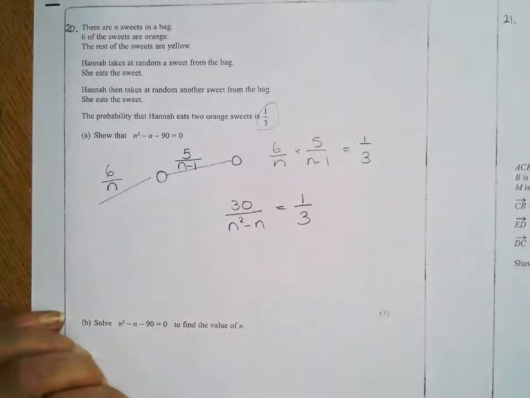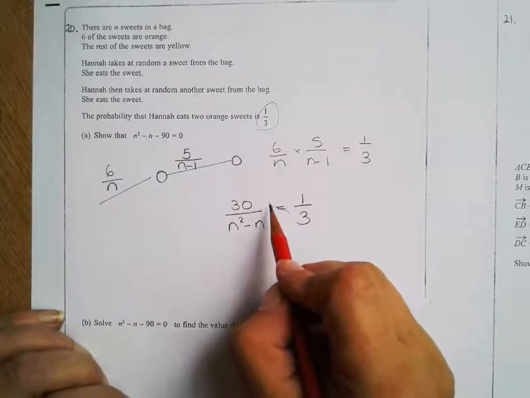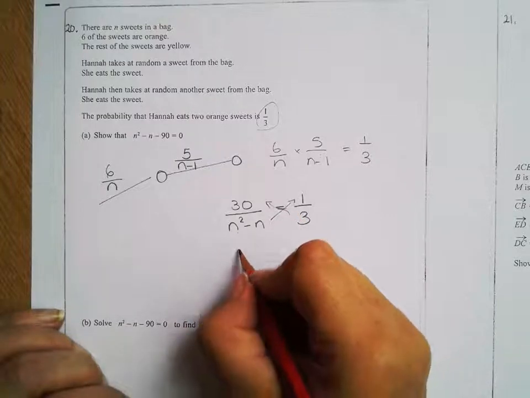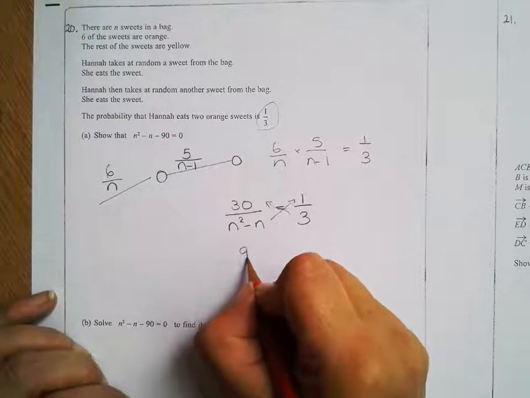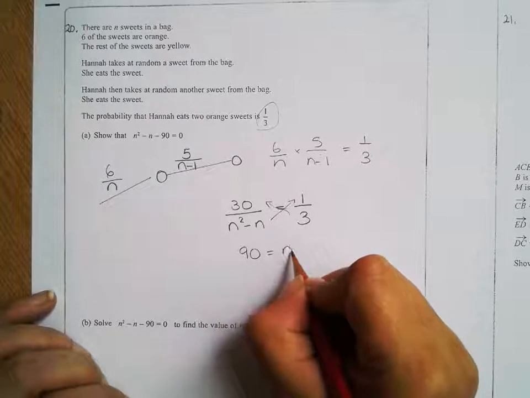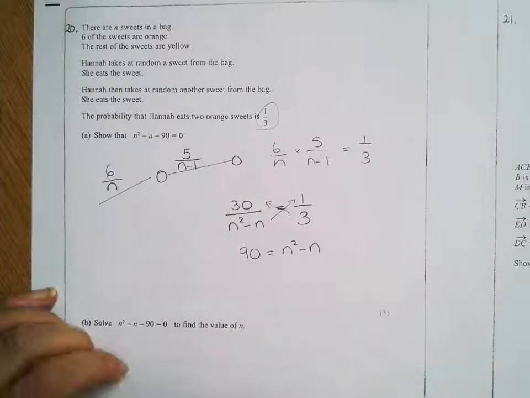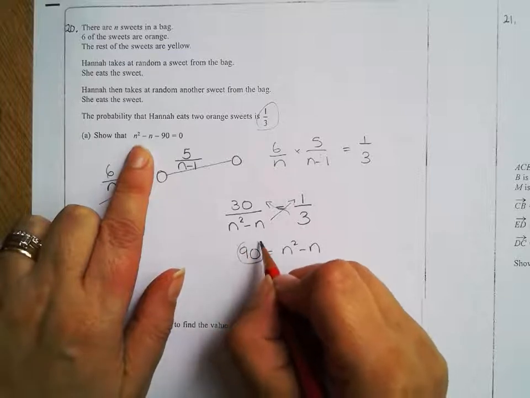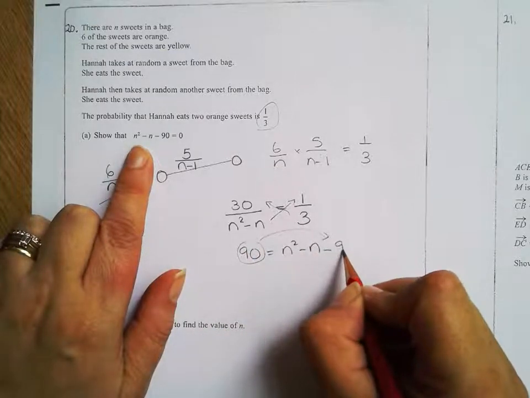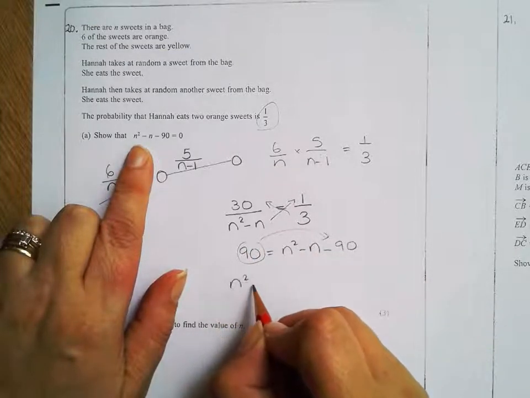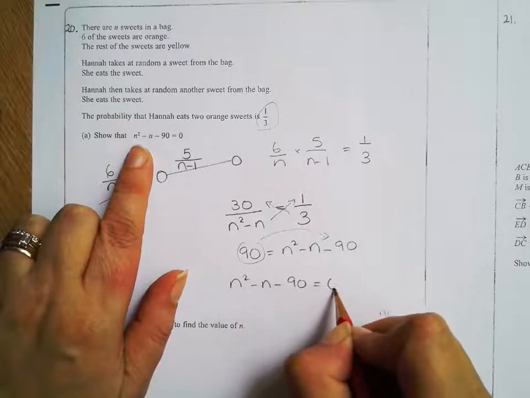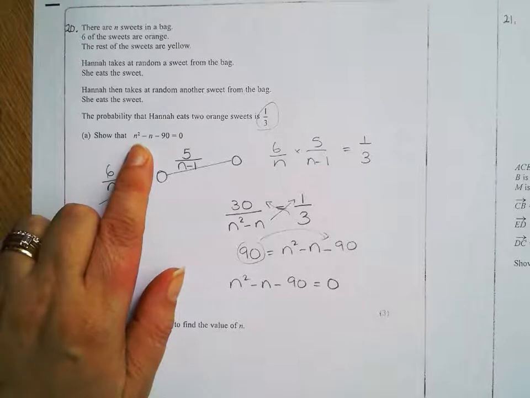Now then I can cross multiply these, so I'm going to do 3 times 30 and 1 times n squared minus n, so that's going to give me 90 equals n squared minus n, which is already looking a bit like the question. And if I move this 90 over and subtract it, you should see that n squared minus n minus 90 now equals 0.